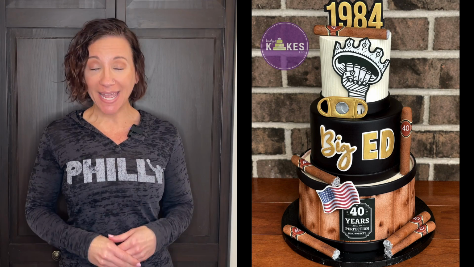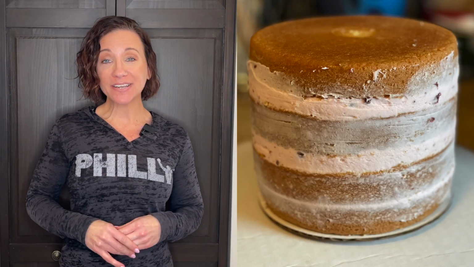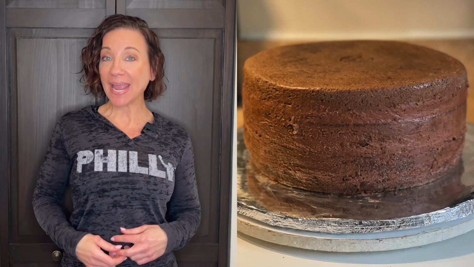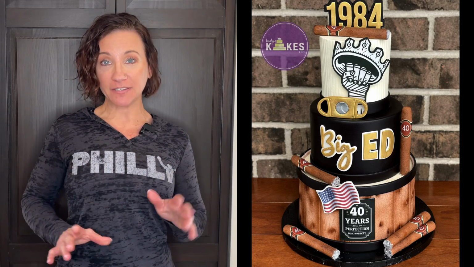The next 3-tier cake is this cigar themed cake. The top tier is a 2-layer not torted 4-inch. The middle tier is a 2-layer torted 6-inch, and the bottom tier is a 2-layer torted 8-inch, and it feeds about 40 to 50 people.